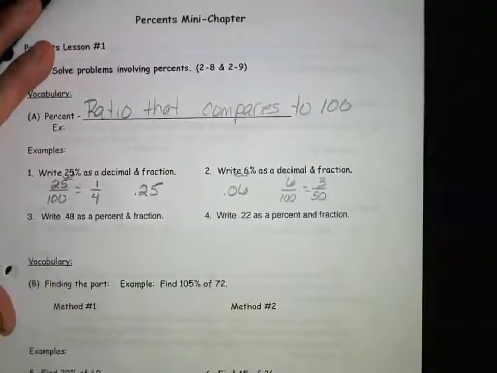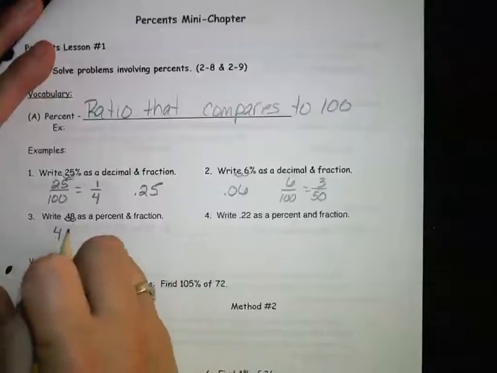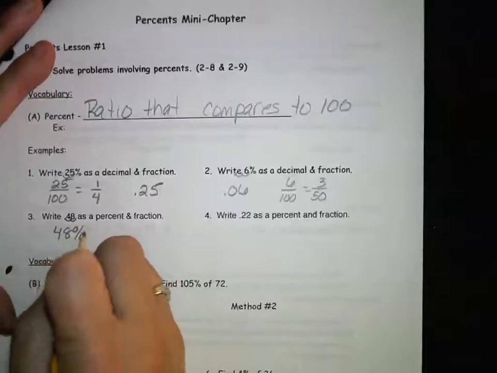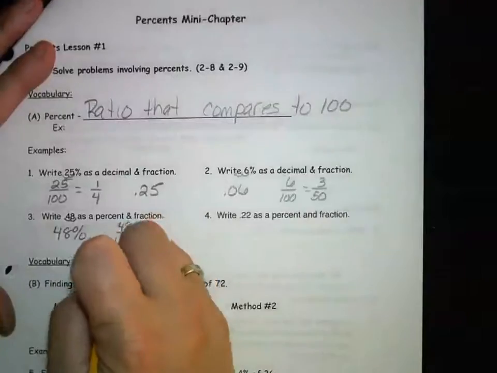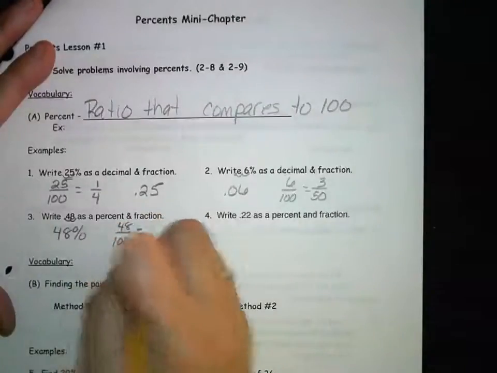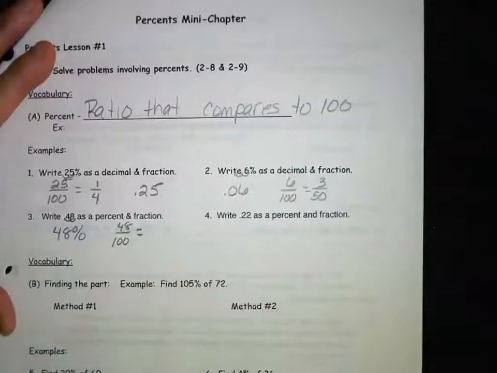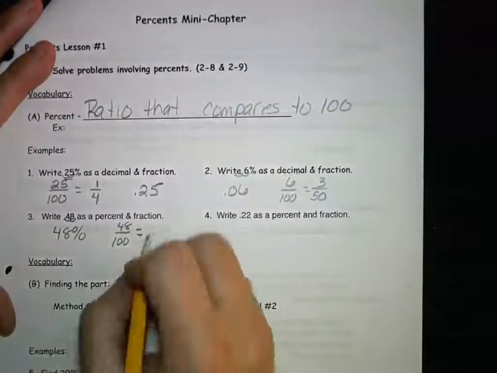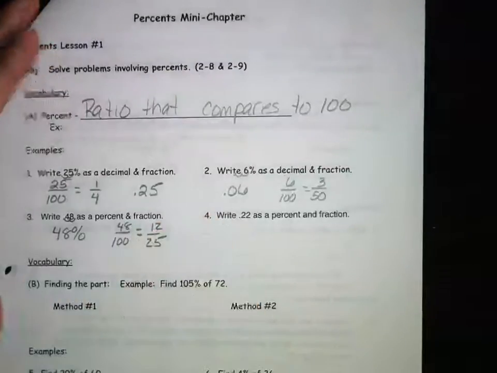48% as a fraction, move your decimal point 2 places to the left, and that will be 0.48. And as a fraction, that would be 48 over 100. Those can both be divided by 4, I believe. And as a fraction, that would be 12 over 25.